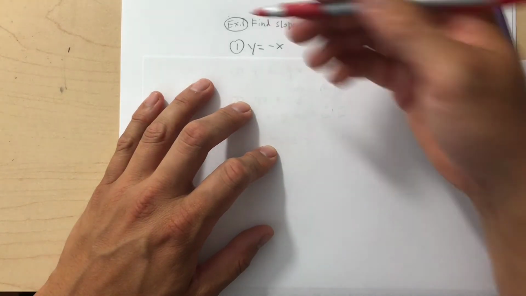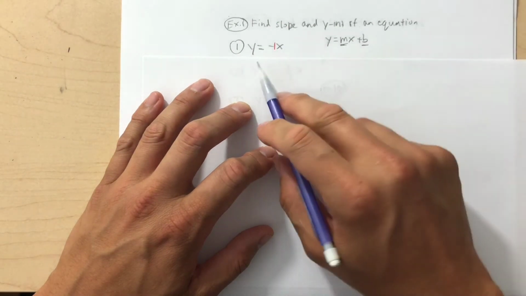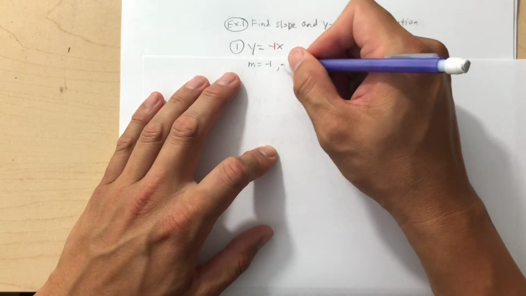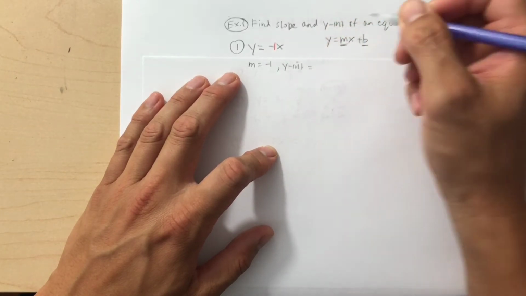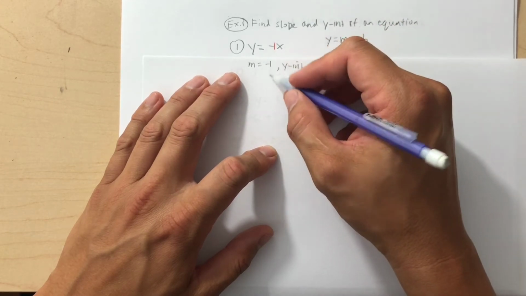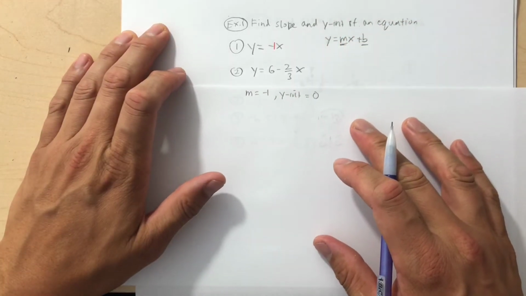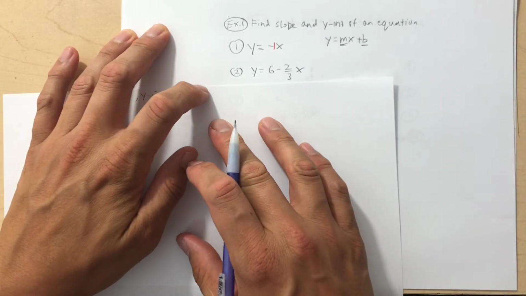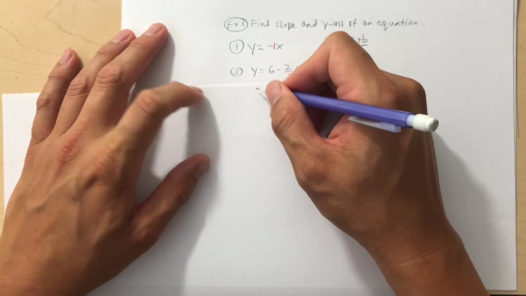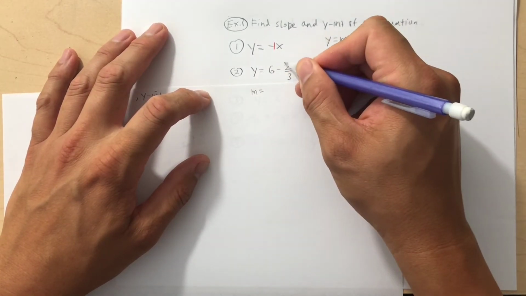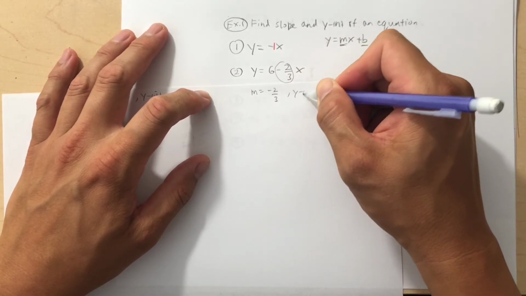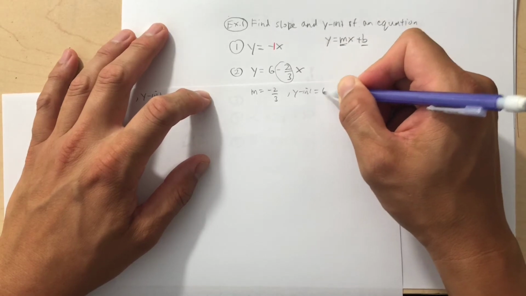So for this one, I'm going to put a 1 here. So therefore I know my slope is -1. So my slope is equal to -1, and then my y-intercept is equal to, nothing there, is 0. That means you start at 0, and then you go down 1 to the right 1. All right, so next one. Now this one, you can see the mx is on this side and the b is on this side. That's okay, you don't need to do anything. You just write down the answer. So my slope is going to be -2/3, and then my y-intercept will be +6.